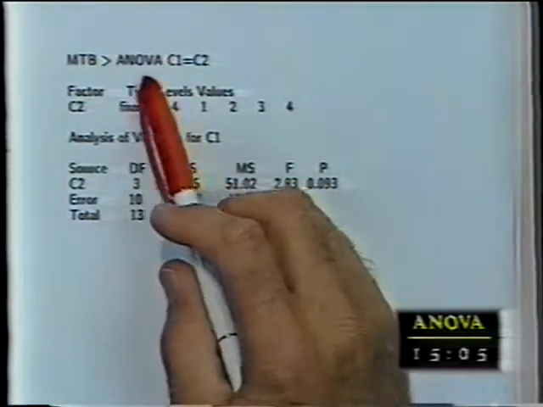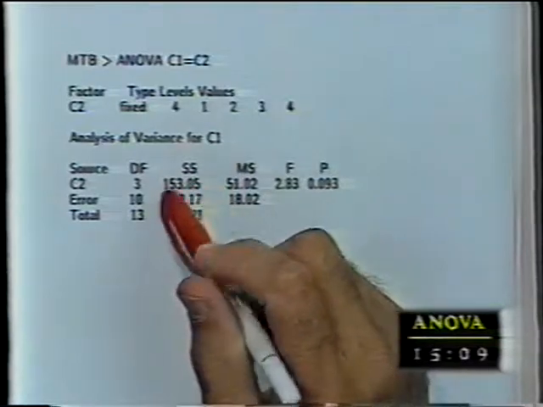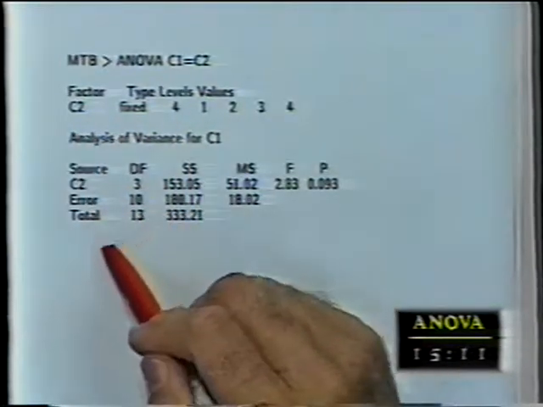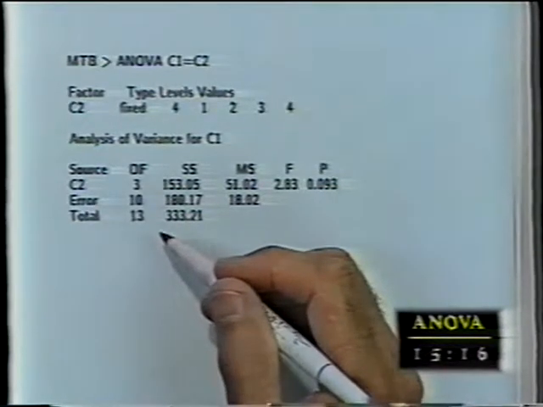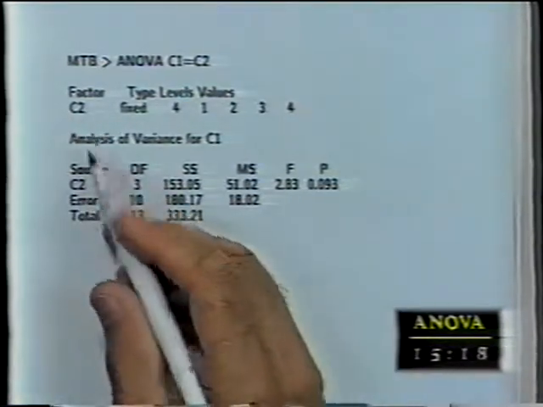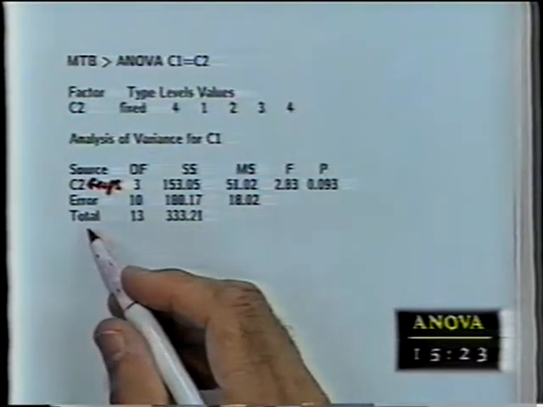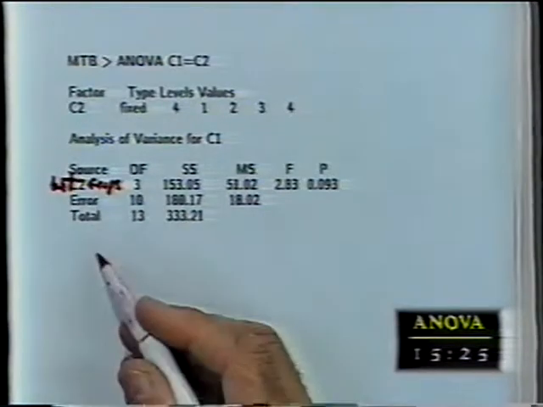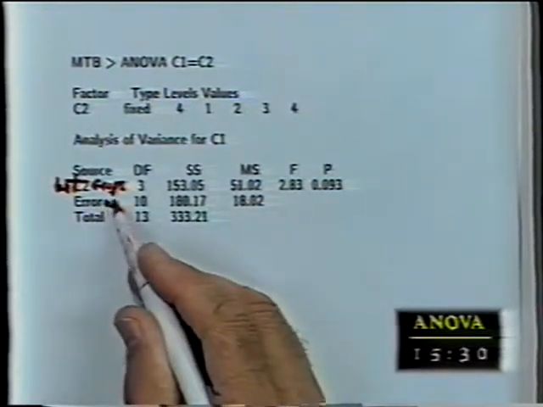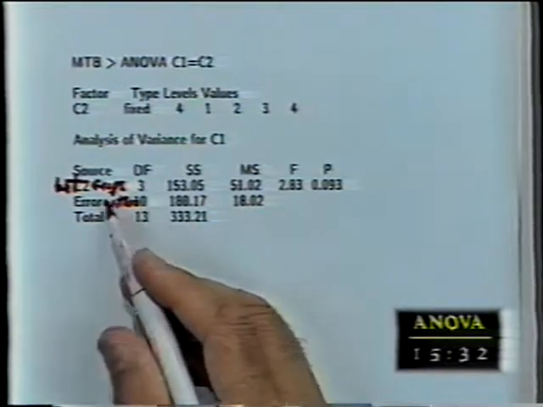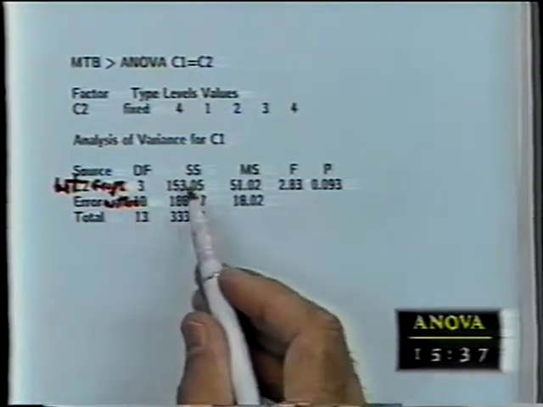What you do is you say ANOVA, C1 equals C2. Just do an ANOVA on this data. And it gives a bunch of output. Programs are all alike, and yet they all say things a little bit differently. When it says C2, that's the groups. That's the between groups. Remember we said between groups? What it calls the error, we call the within. So this is the within variation on this line, and this is the between group variation on this line.